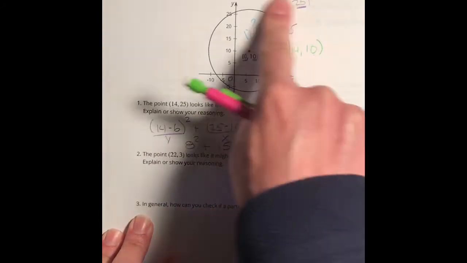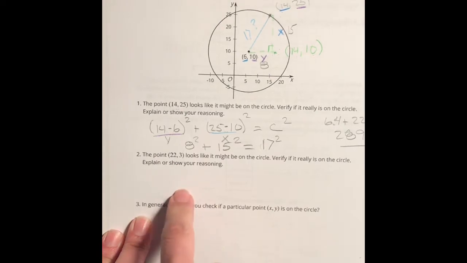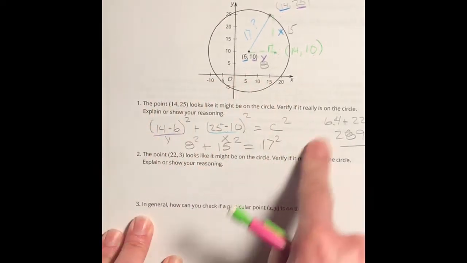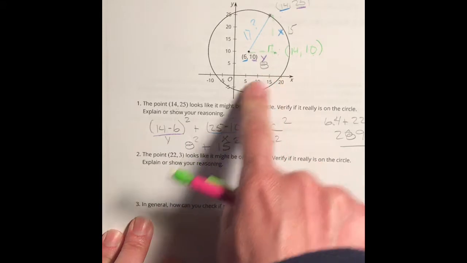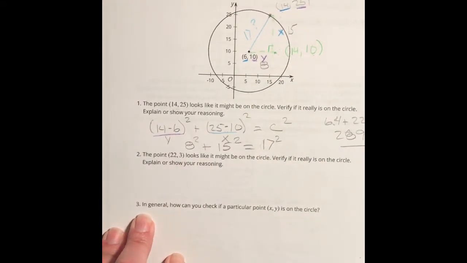Now, I get you won't be able to actually draw on the grid, but you could still sketch that out, right? You could sketch that out, and then really, it's all about the numbers. We don't really have to have the grid. The grid just helps us visualize. Let's see what you can do.